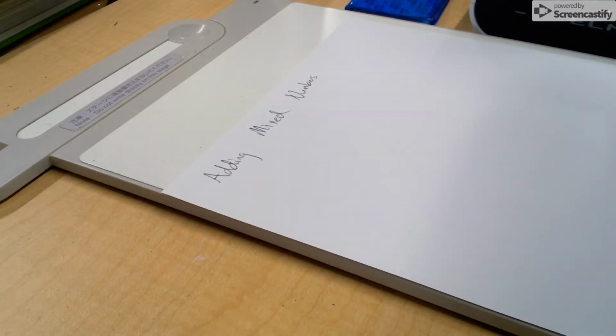Today we are going to be talking about adding mixed numbers. So we actually are covering this tomorrow. So this is somewhat of a preview for tomorrow's lesson.